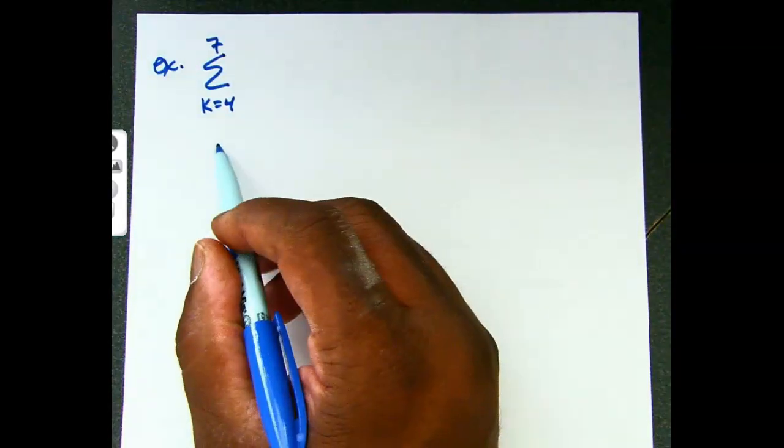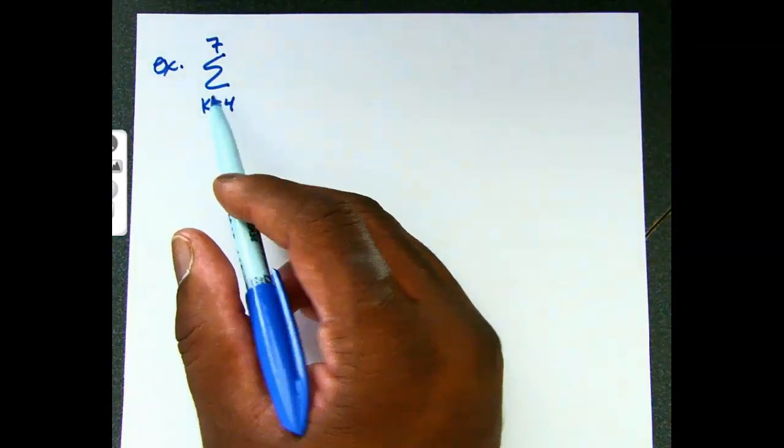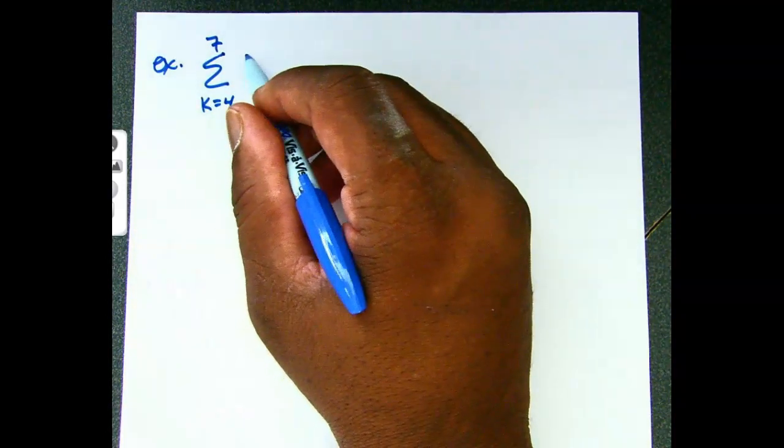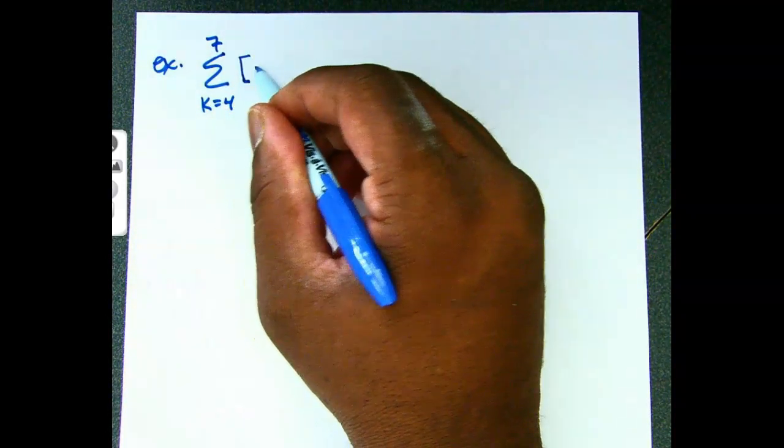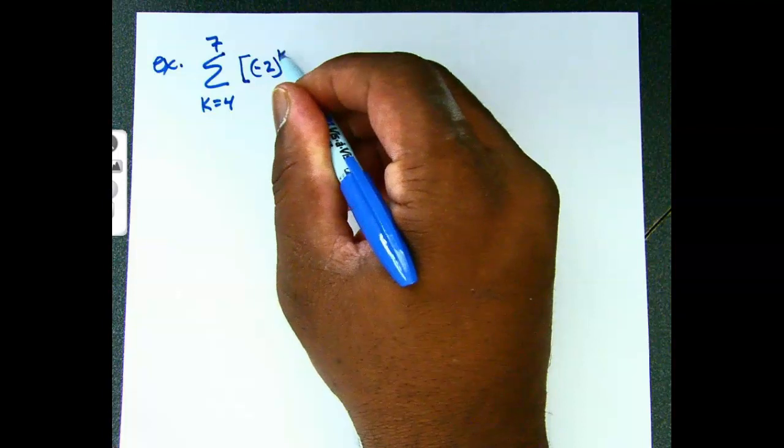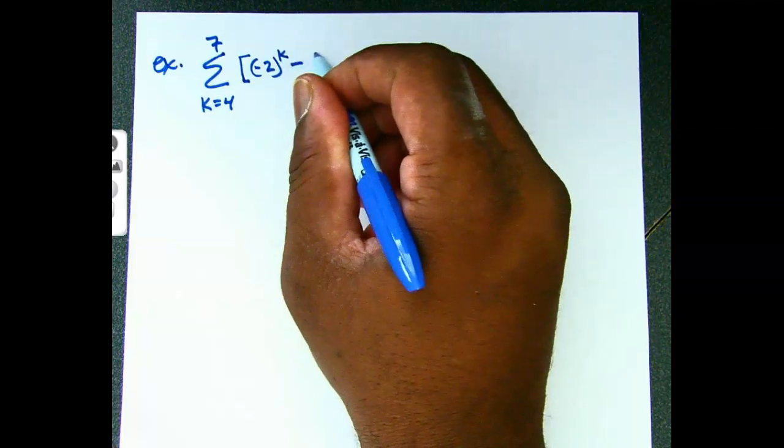So here we didn't start our lower limit at 1. We started it at 4. And our rule this time is going to be negative 2 to the k and then minus 5.